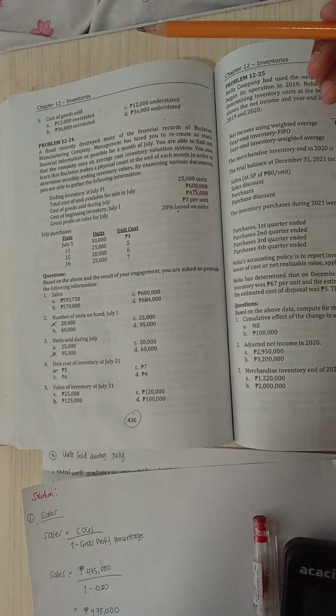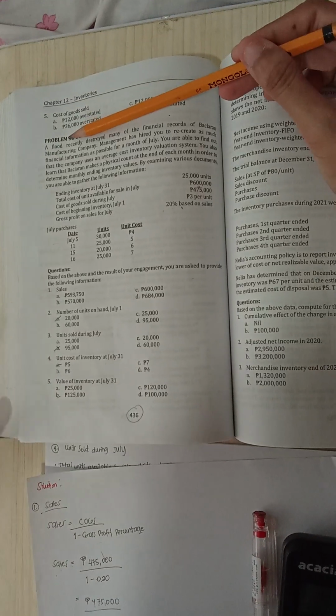I'm Rosemary Petere, and I will be the one to discuss Chapter 12 entitled Inventories. So, this is the problem.